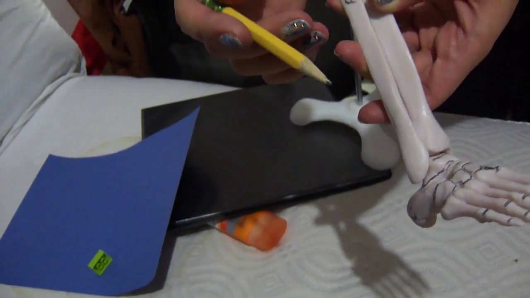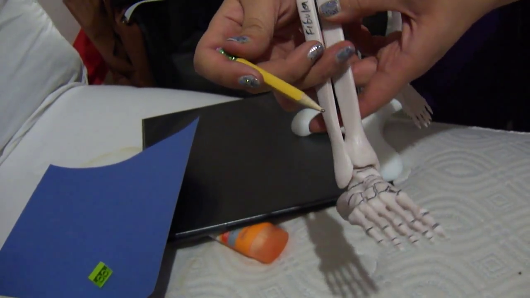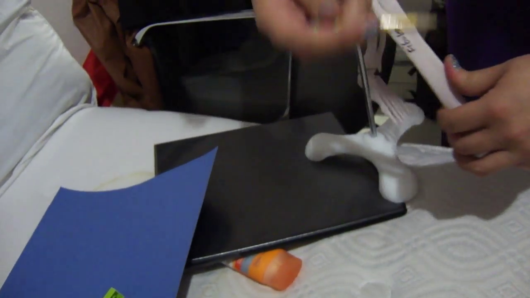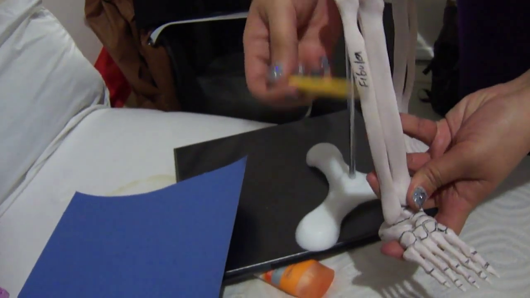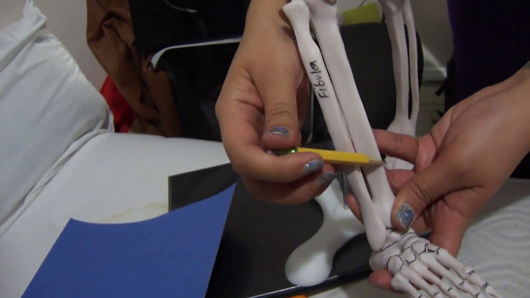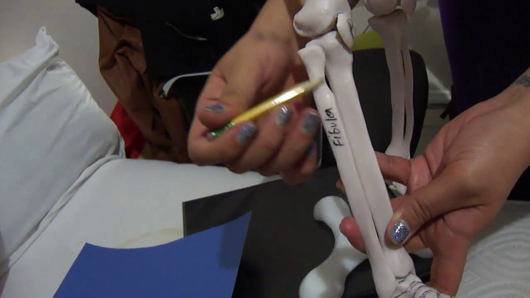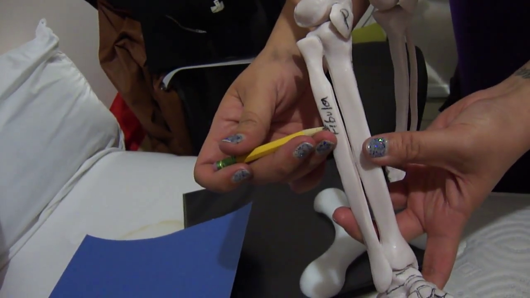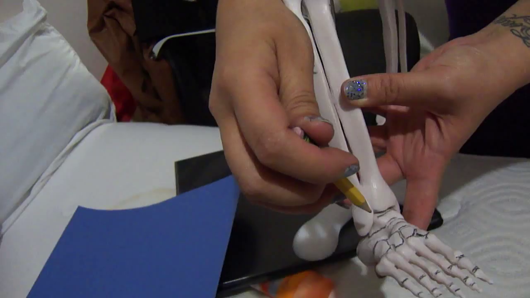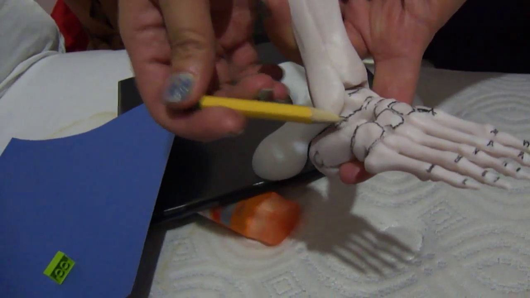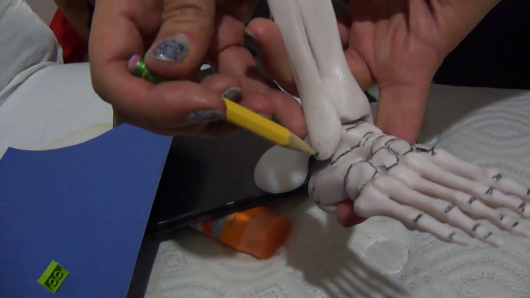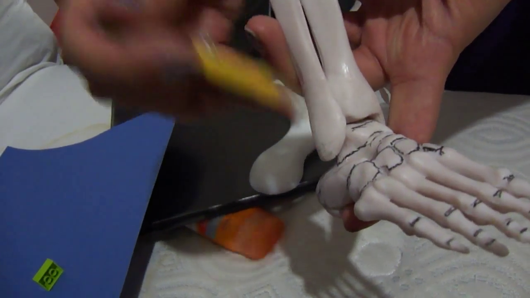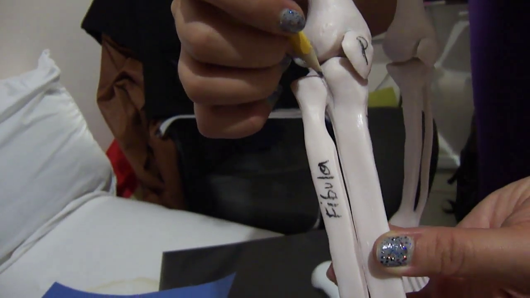Oh, I think I gotta look at it the other way. Okay. So here's the tibia, fibula. Sorry. The lateral malleolus would be at the bottom here of the fibula. So lateral malleolus, like your ankle area of the fibula. The head is here where it connects to the tibia.